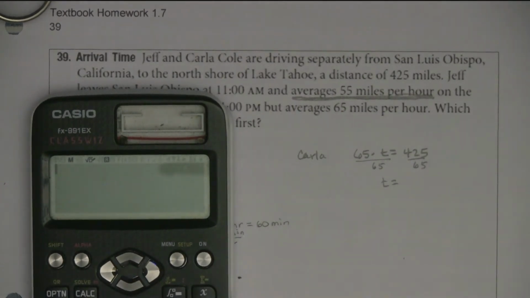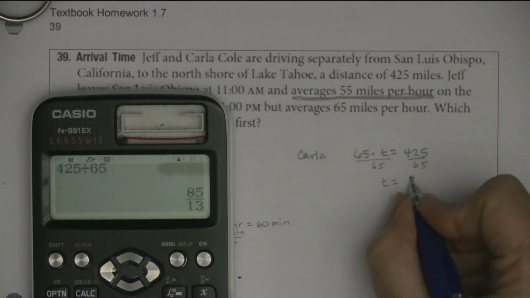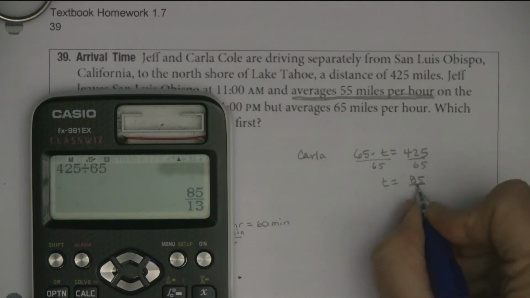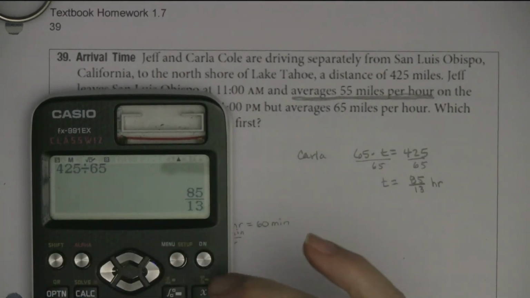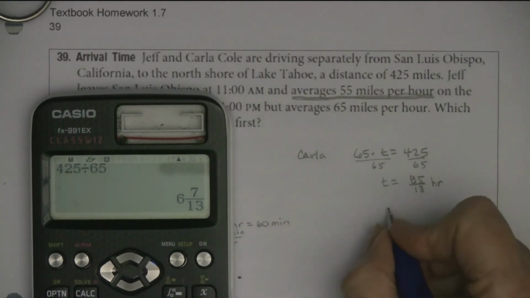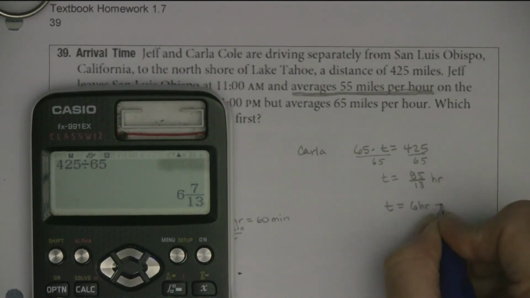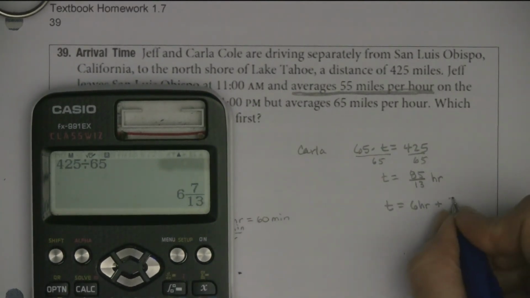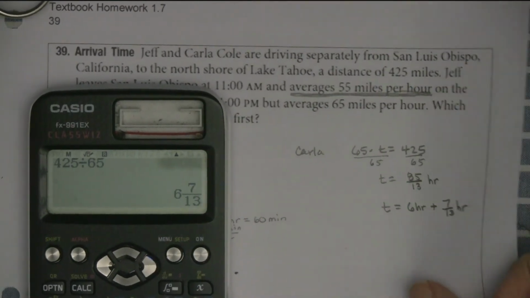Her time we're about to find, 425 divided by 65, is again kind of crazy time, 85 over 13 hours. So again, write it as a mixed number, and either as a decimal or, so 6 hours, and I'm going to write the same as I did over there, 7/13. That's not minutes, that's still hours, right?